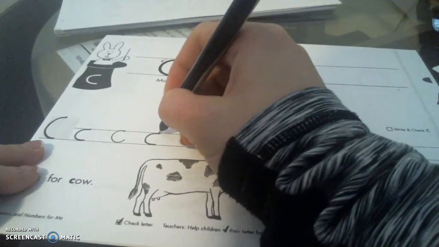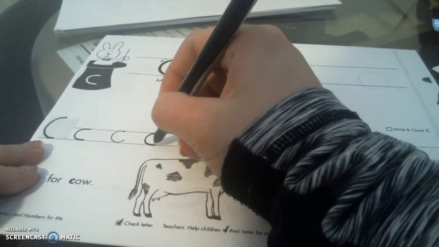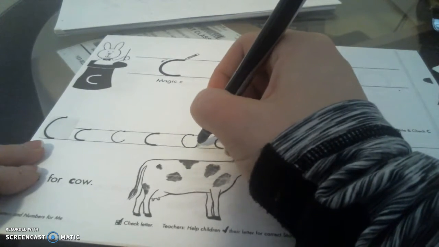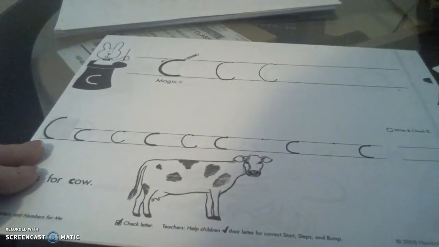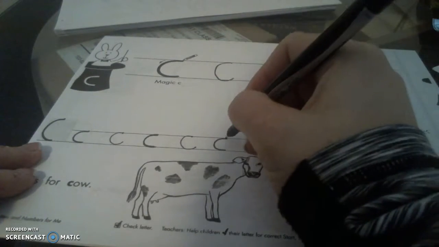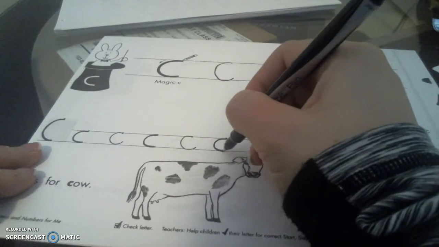Little c, little curve, little curve, little curve. All right, now I want you to go ahead and finish this line with me. Trace them.